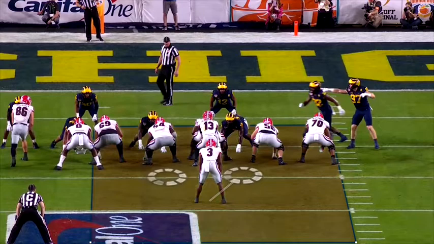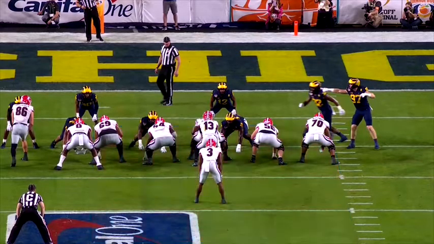He can slide right or left and block an opponent below the waist as long as this block is directed from the front on the defender. So he can pick up a blitzer, somebody that breaks contain, but the block must be from the front.